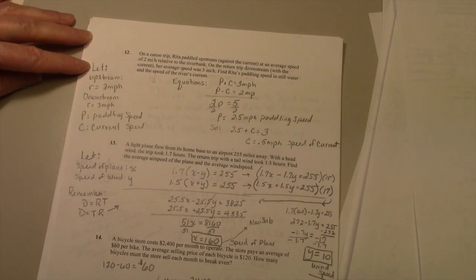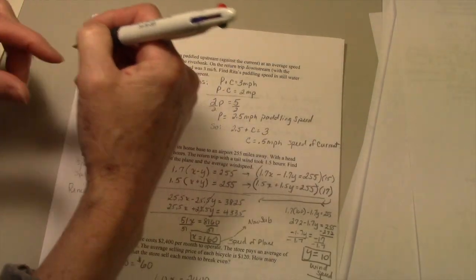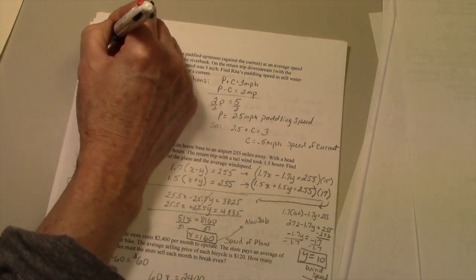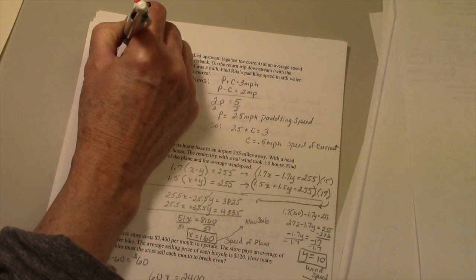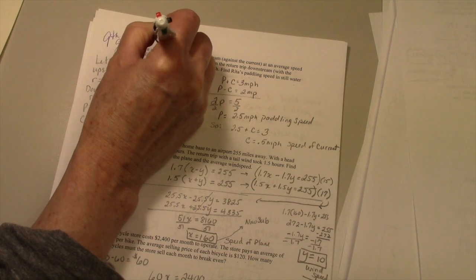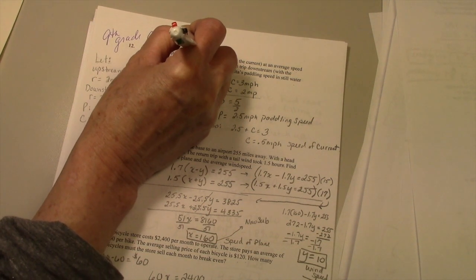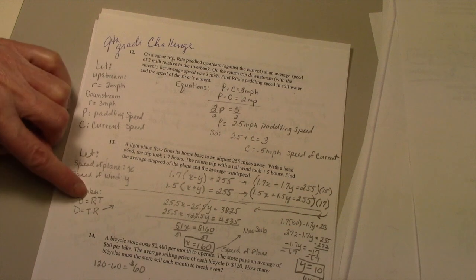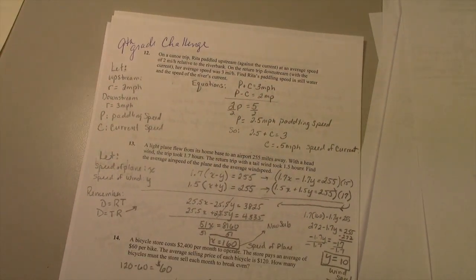This is a 9th grader. This is the upstream one. So we'll do this as 9th grade challenge. Okay, this one and this one. Both of these are. All right. If you want to look at it, take a look at it. But this is 8th grade.